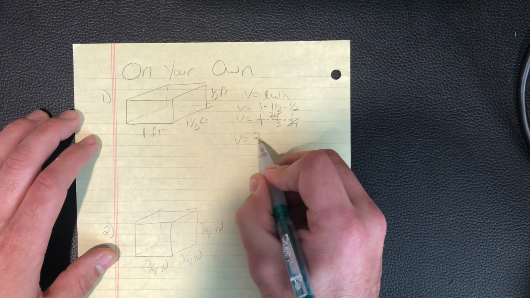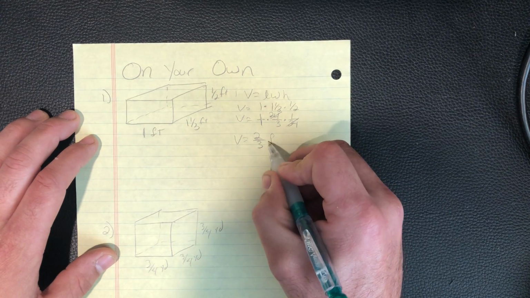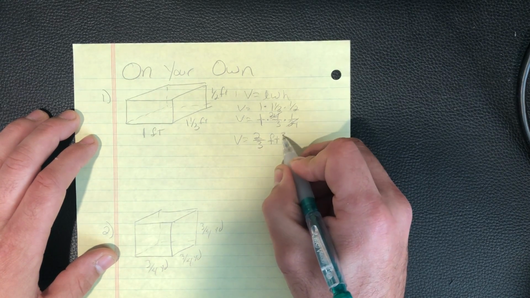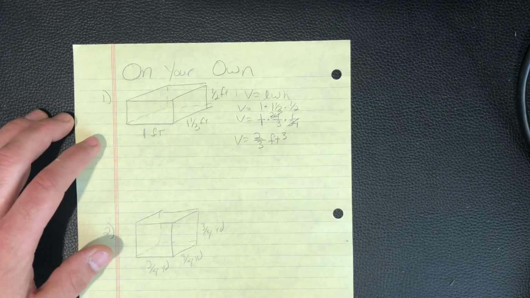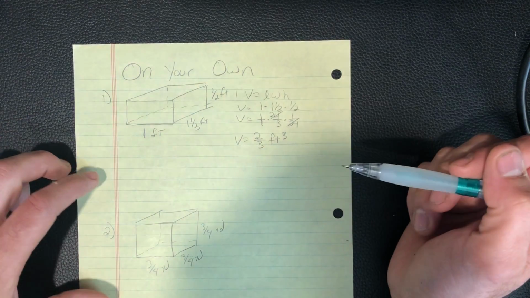So I end up with 2/3 for my answer. That's 2/3 feet cubed. So that is my answer for the volume of this prism.